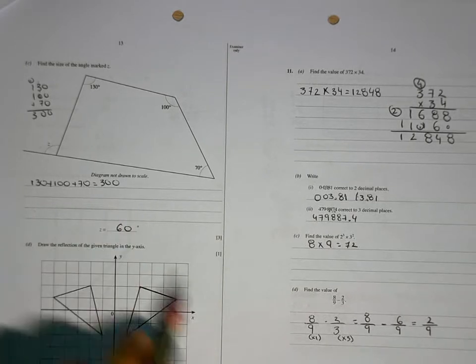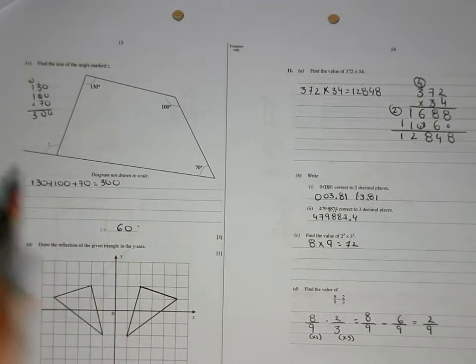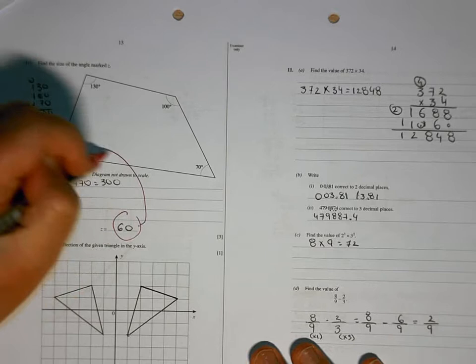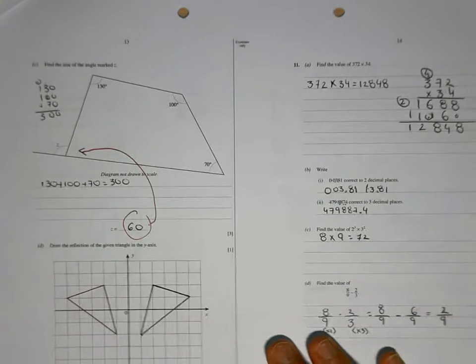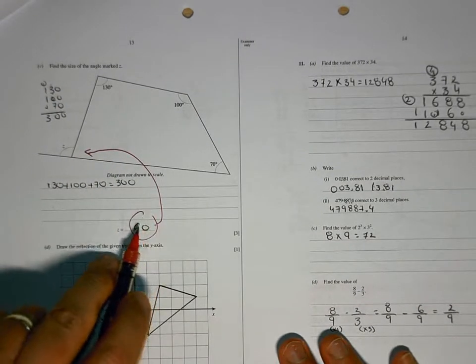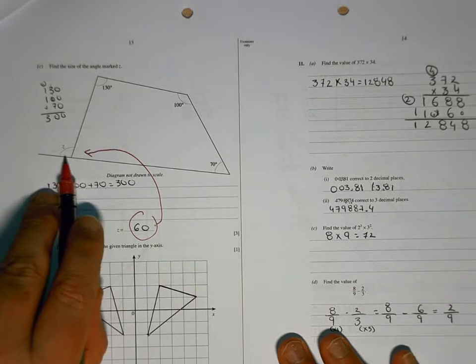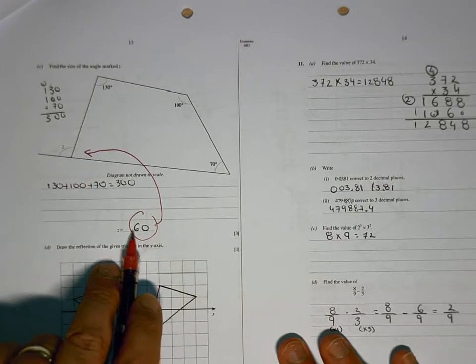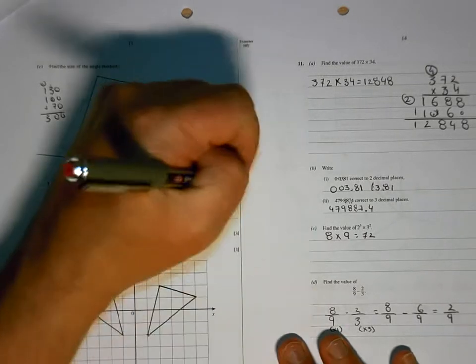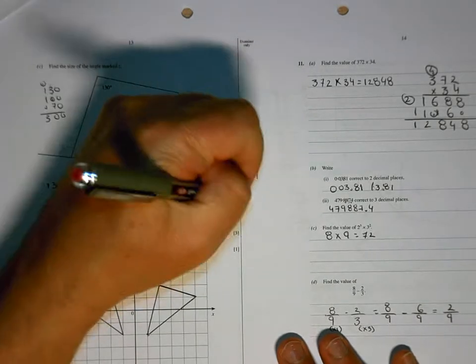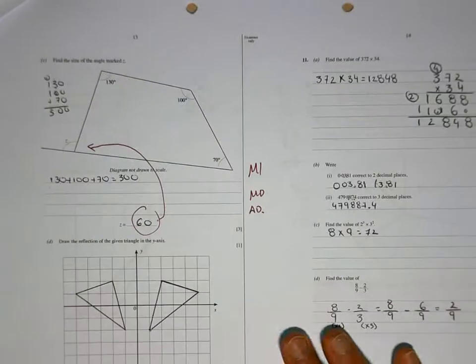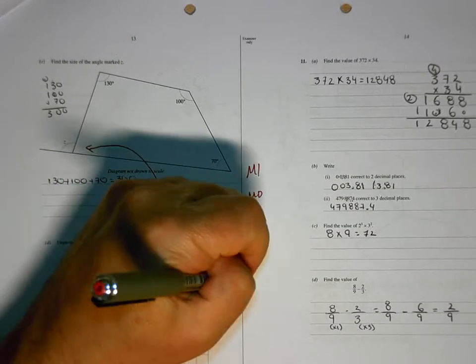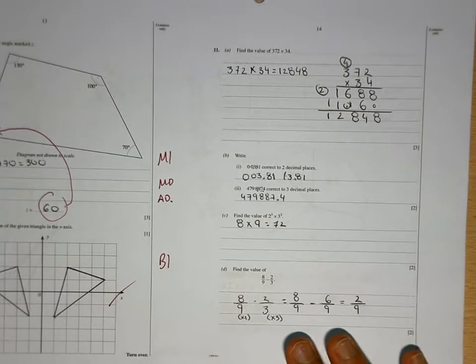They add up to 300. You take 300 away from 360, and that gives you that angle there. That's not the angle they want you to find. The angle they want you to find is outside that, so you need to take that away from 180. So your first part of the method is right, but then you go astray after that. That one's good, well done.